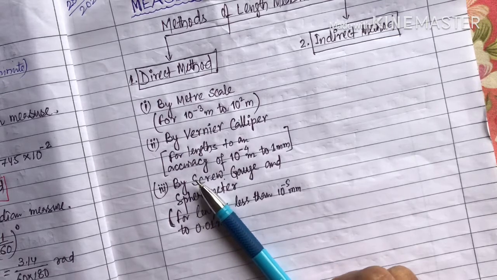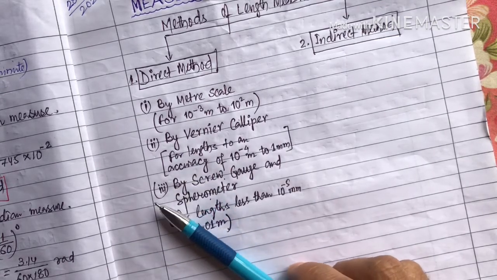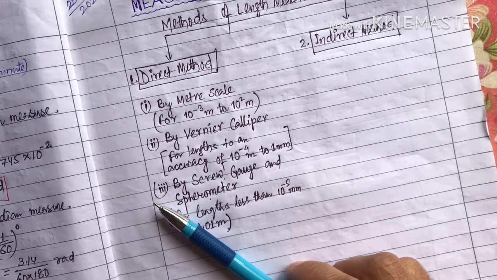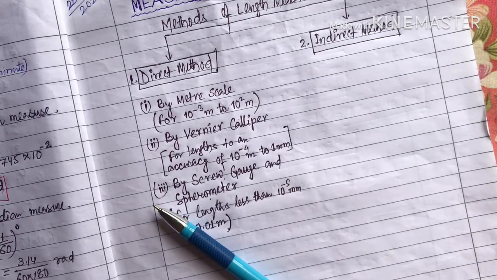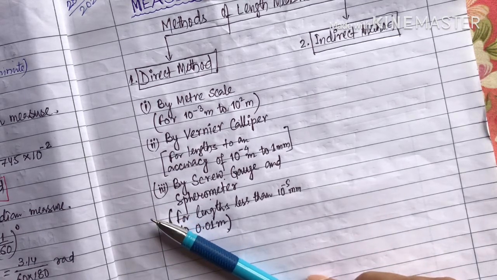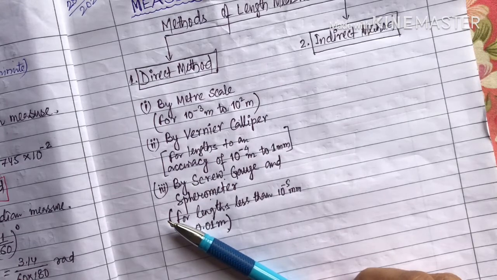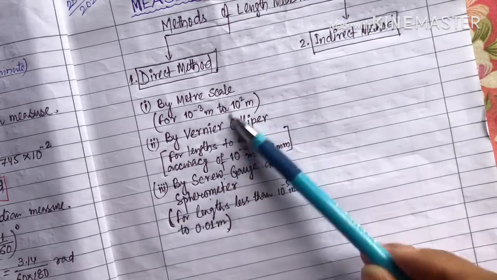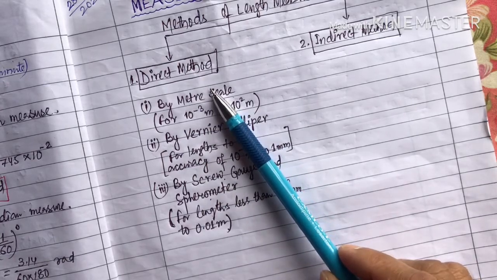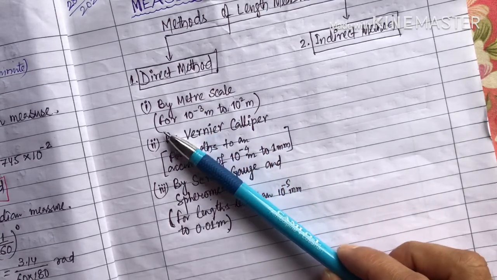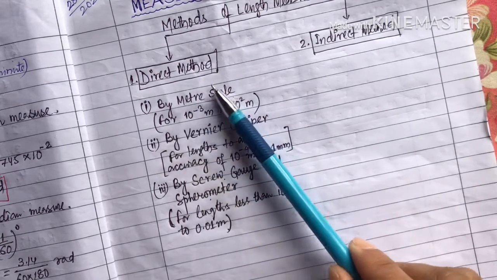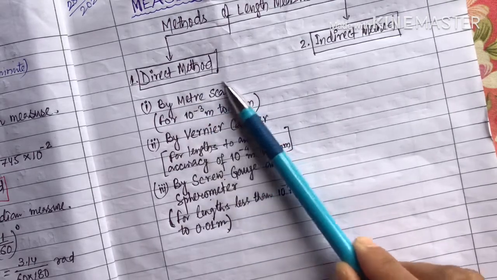Now suppose I talk about a certain situation. For example, if we want to measure a distance of 5 kilometer or 10 kilometer, you cannot do it by this meter scale. No? It's very huge for measuring using a meter scale.